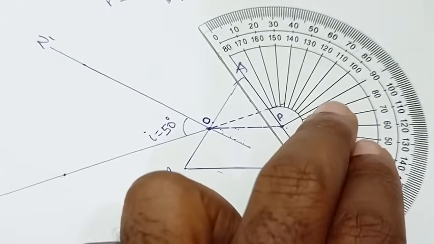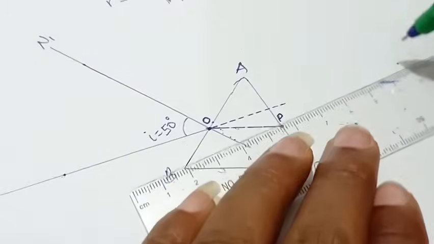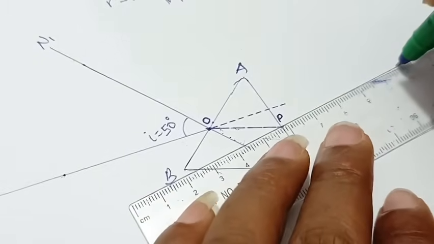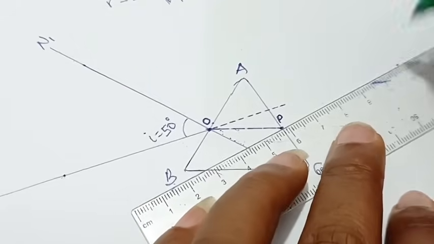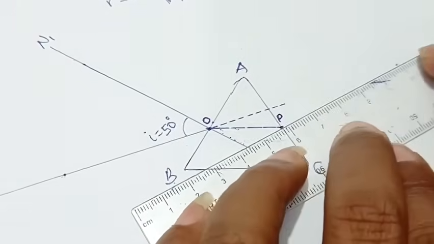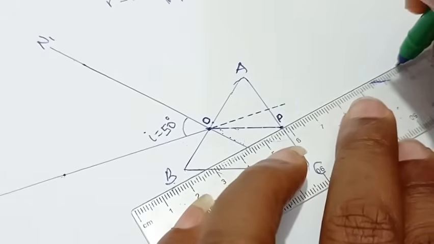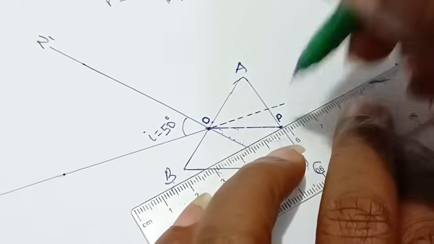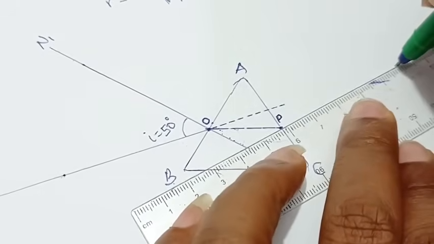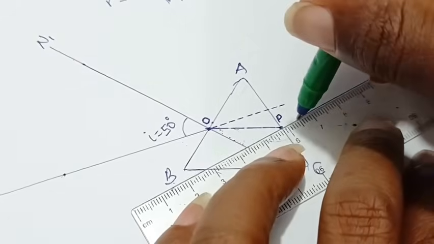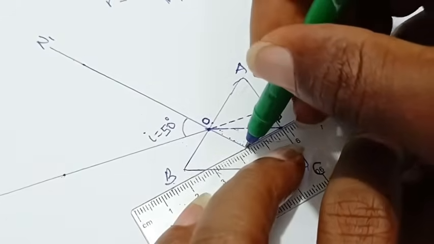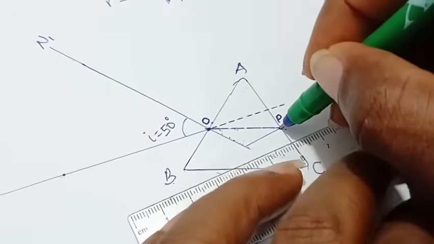So what I have to do now, remove this, and then join this normal to the point of emergence. This point is called the point of emergence because that's where the refracted ray will come out from. So you join this point to this point. This is your normal. Check it inside. This point is called the point of emergence.